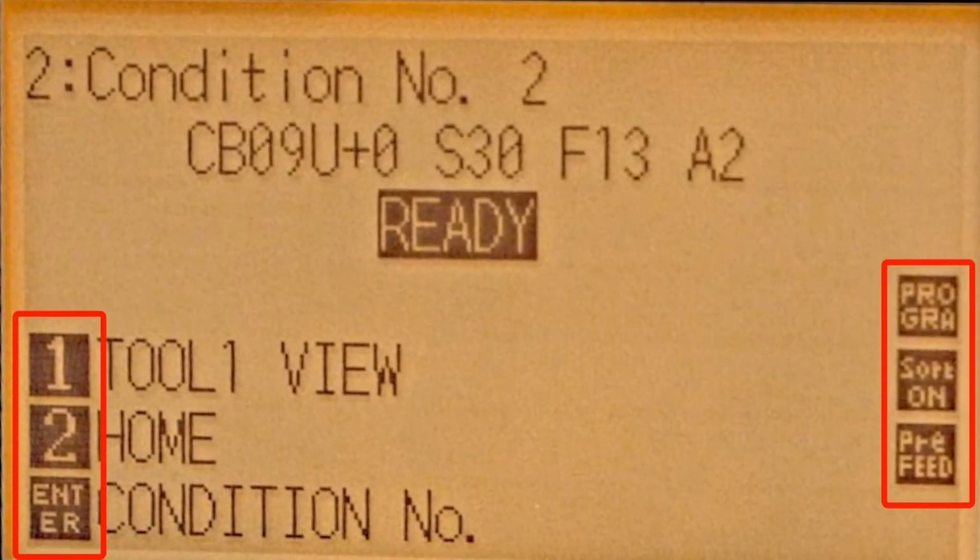When navigating the control panel menu, the key is always look at the screen. It always indicates which buttons to choose to get where you want to go, or what you want to do.